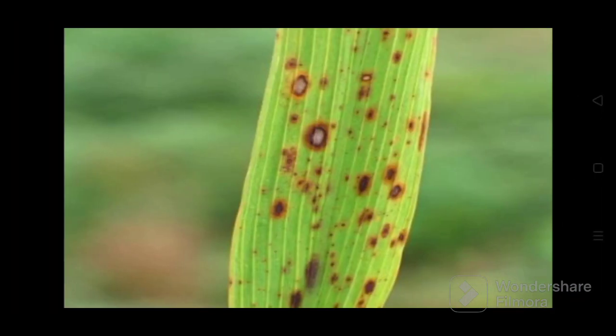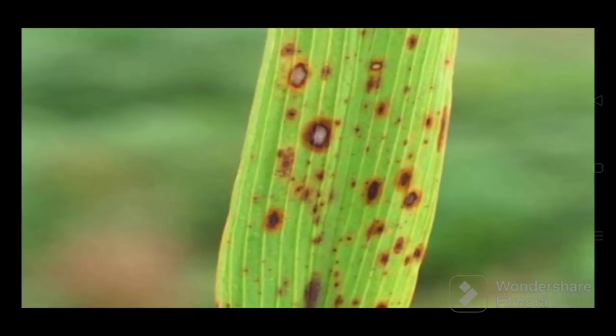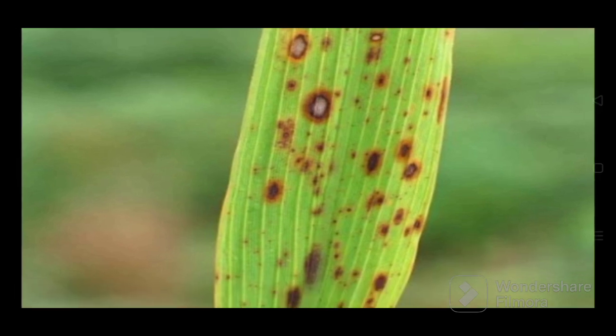Now going to the leaf sheath, you can see the leaf sheath and the leaf blade have symptoms which are quite similar. In the leaf sheath, we can see discrete dark brown elliptical, eye-shaped spots. You can see the eye-shaped elliptical spots.